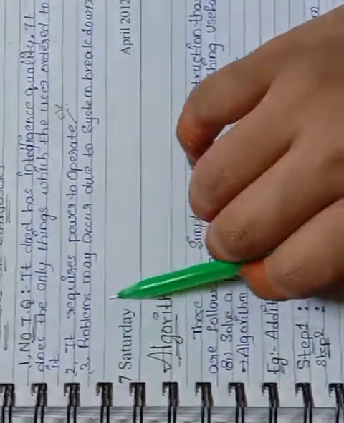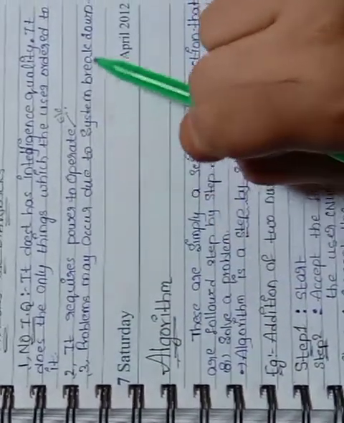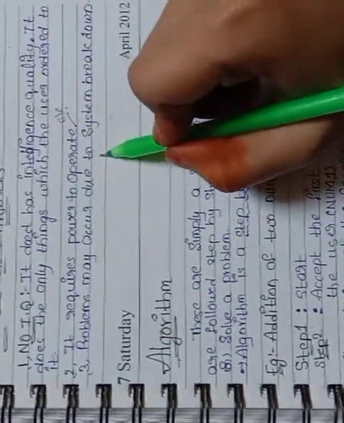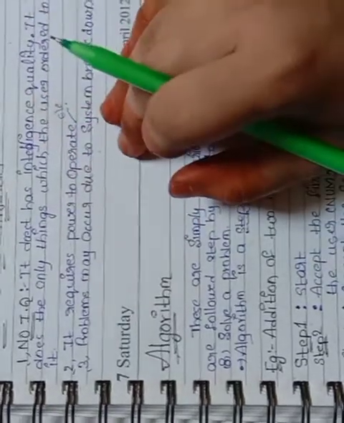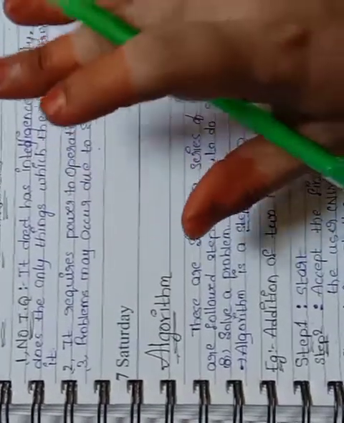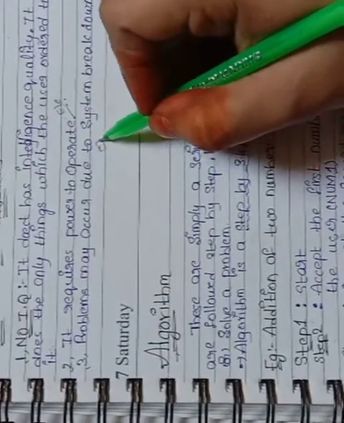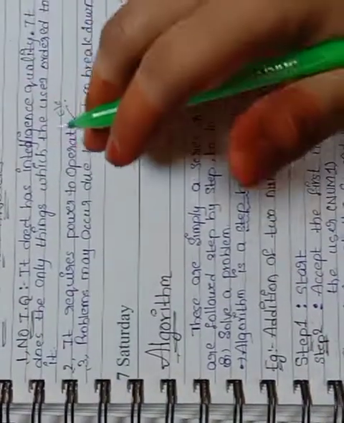In the third point, problems may occur due to system breakdown. Yes, if our system breaks down in the middle of the work, we have to do all the work again. Okay, this is a main problem, that is, we can't pause our work if the system breaks down, or we can't restore our work.